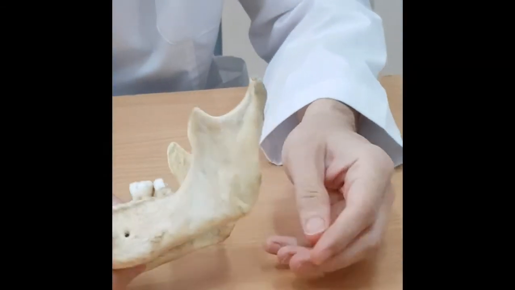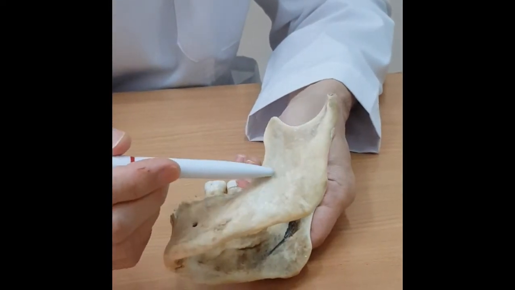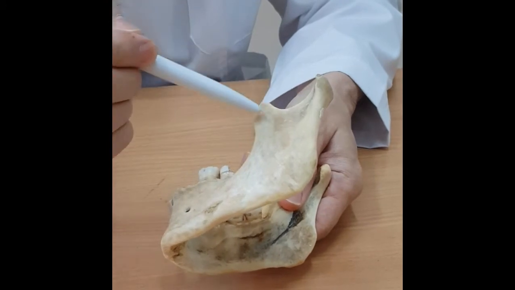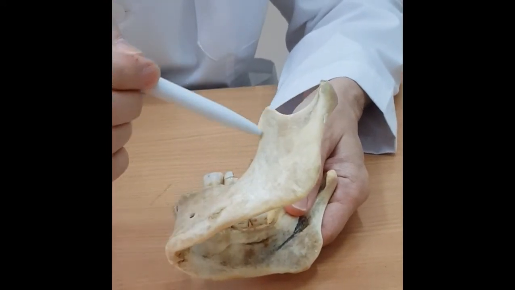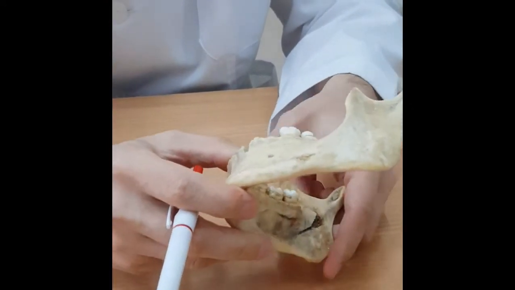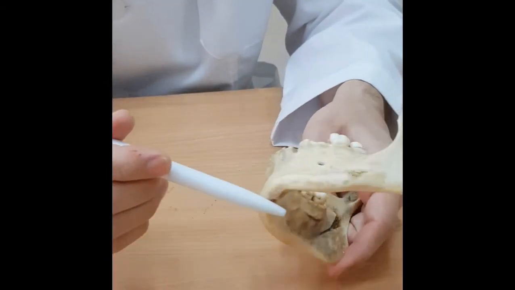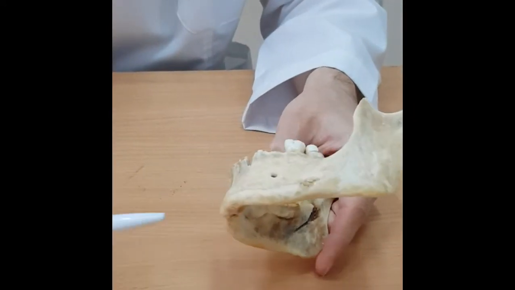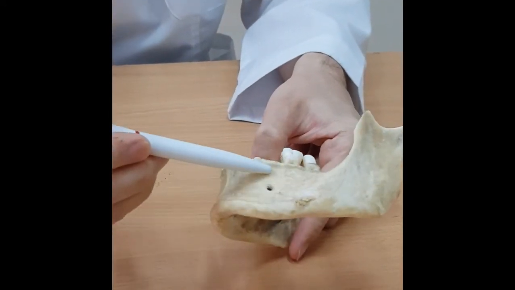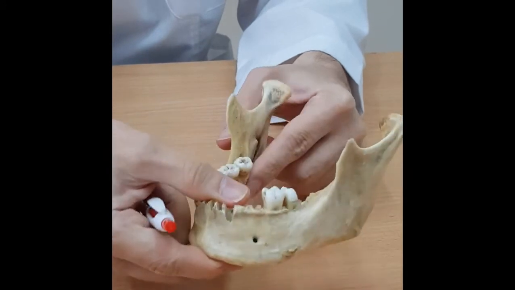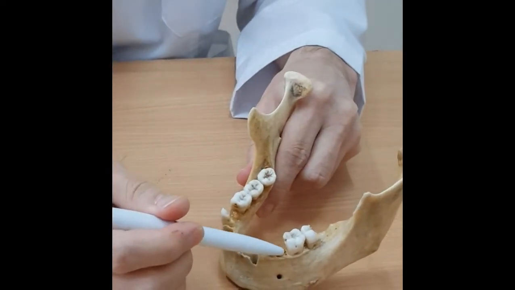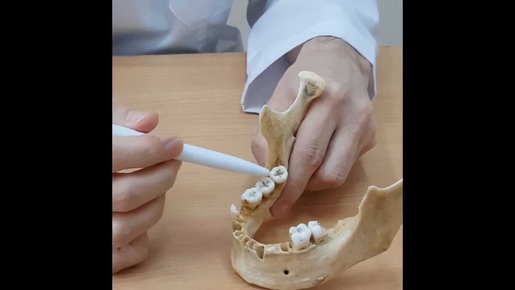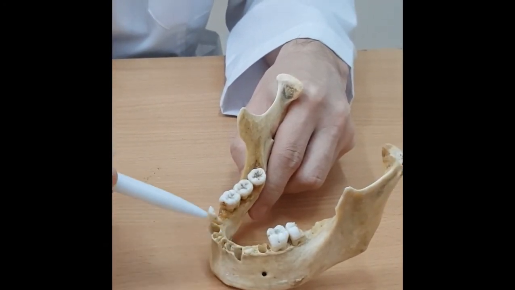It has two main parts: body and ramus. Two rami. Body has a base. It's the thick part of this body, and the alveolar part with dental alveoli for 16 teeth, for fixation of 16 teeth.